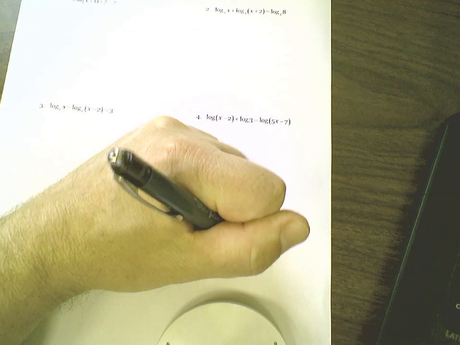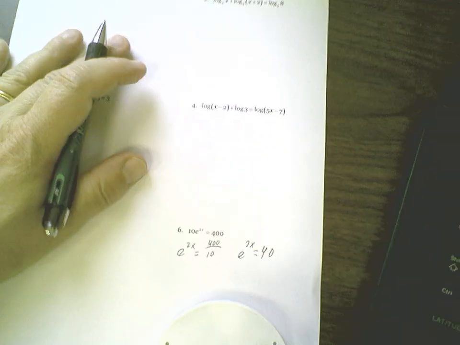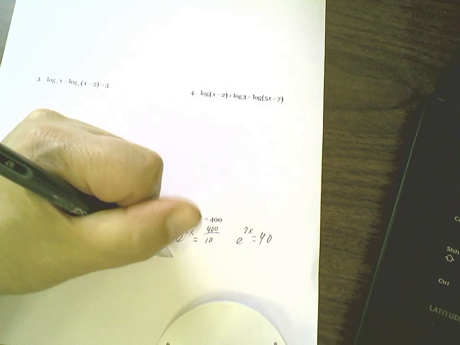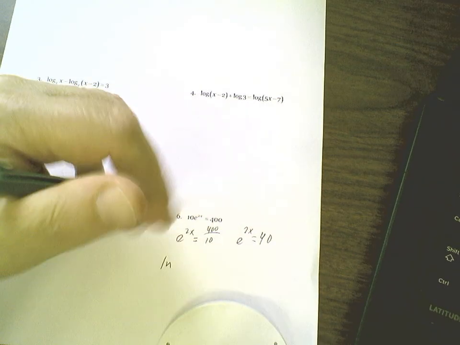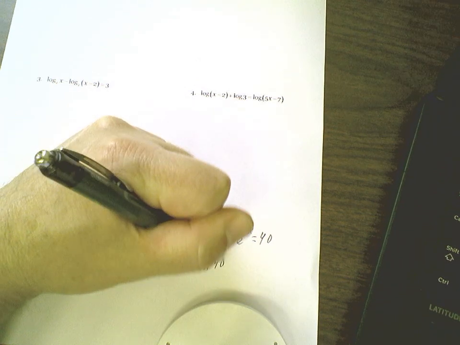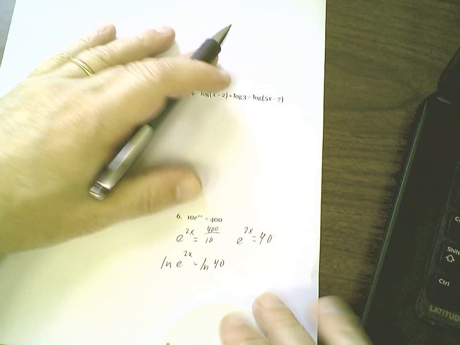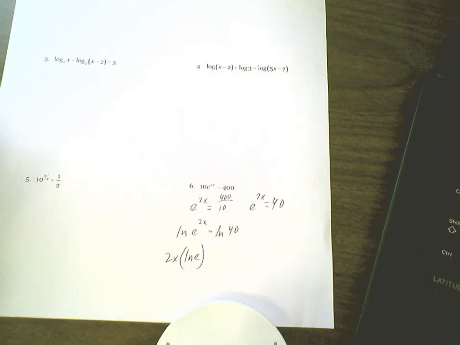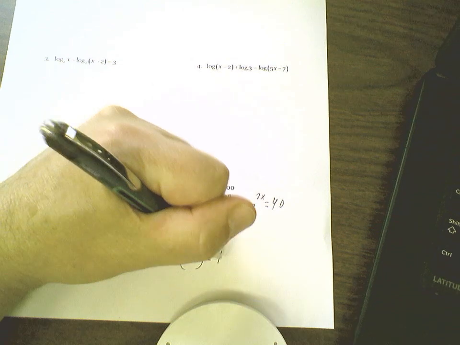What can I do next? Well, let's take an ln. ln of e^(2x) equals the ln of 40. The power property tells us 2x times, in parentheses, the ln of e equals the ln of 40. What do you know about the ln of e?